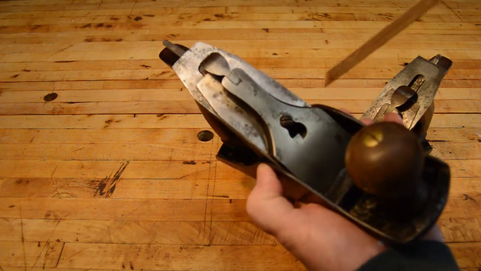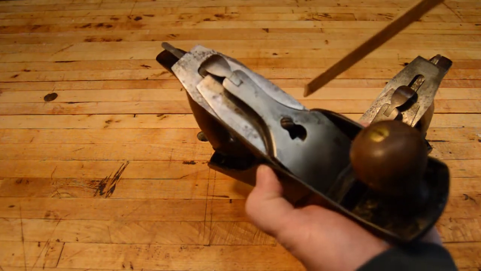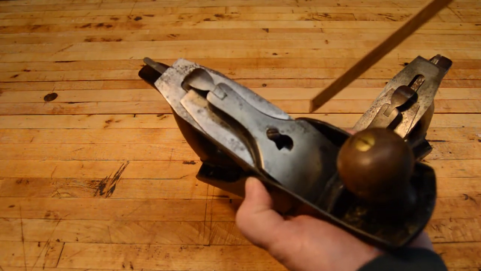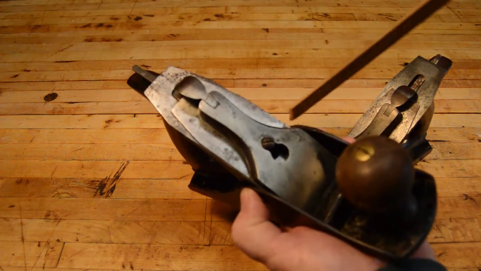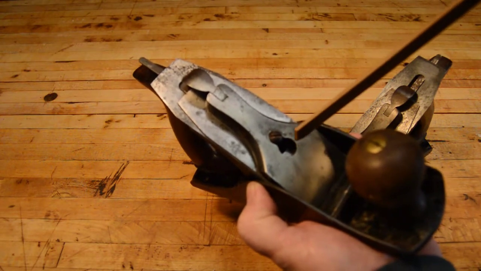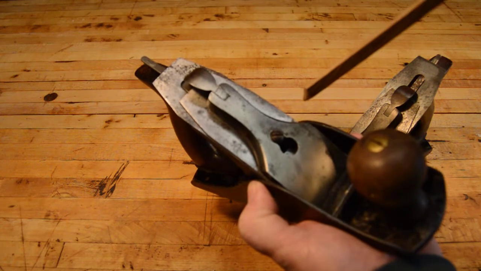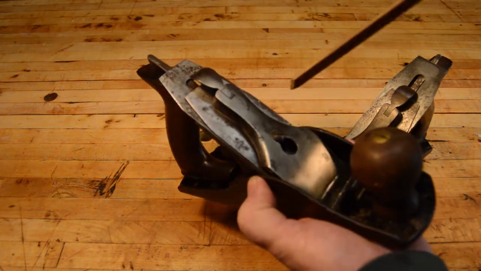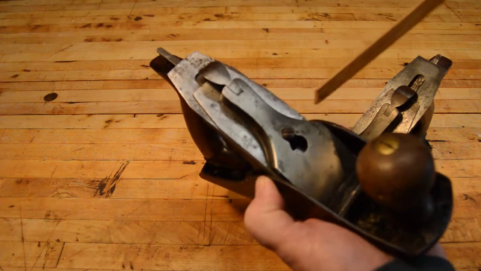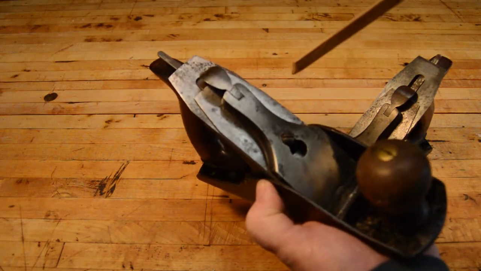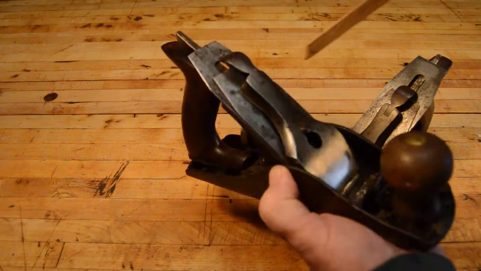There are many different characteristics used to date a plane, and we're not going to go into plane dating in great detail here, except to say that you can find some good references. People have flow charts and spreadsheets and documents that describe how to date a Stanley Bailey plane. But this one is pretty firmly in the Type 11 category, 1910 to 1920.